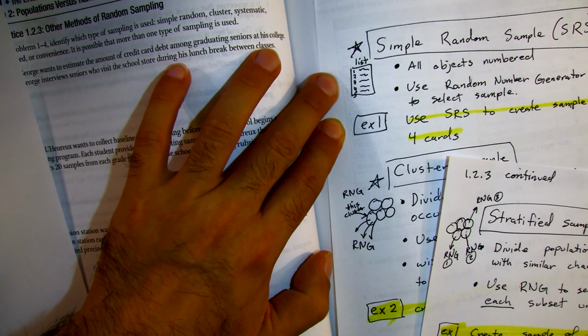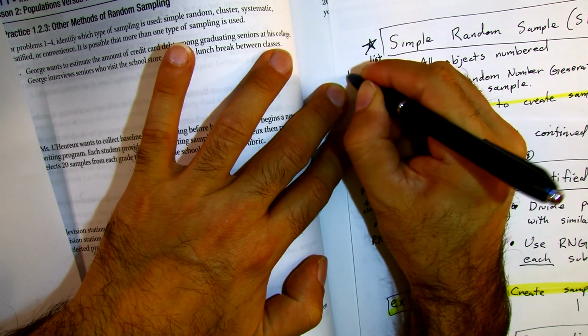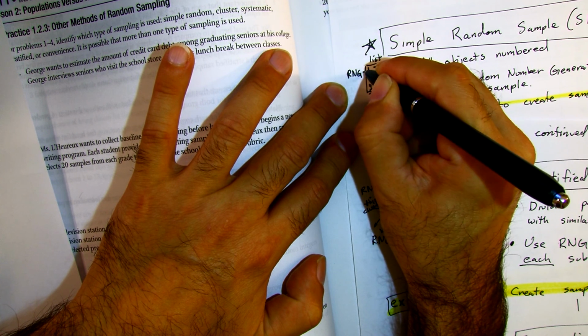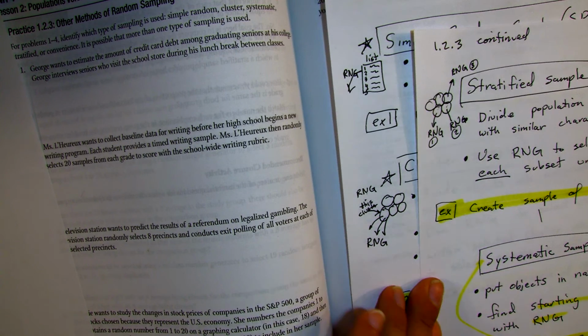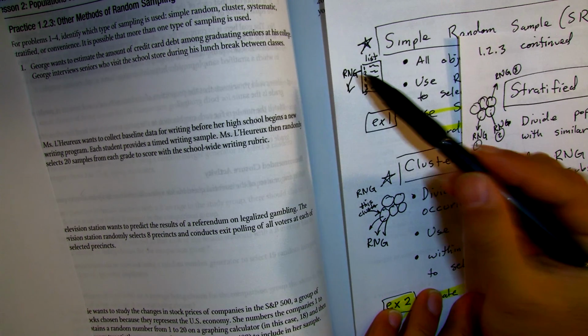Sometimes if you just have like a little icon, it helps you organize in your head. Is this helping a little bit? If you're not visual, maybe not always. But we have cluster and stratified, both about grouping. Simple random sample is just listed out, and random number generator pulls out your values. So if I have 5 items and need 3, my random number generator might pull out a 5, then a 2, then a 3, and those would be my 3 I would use.